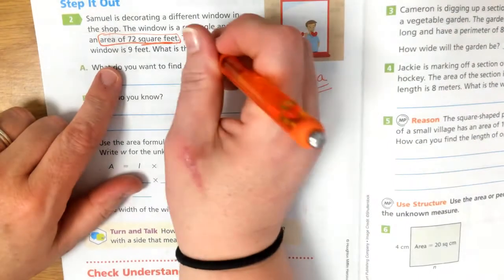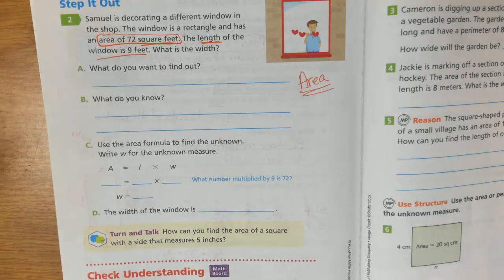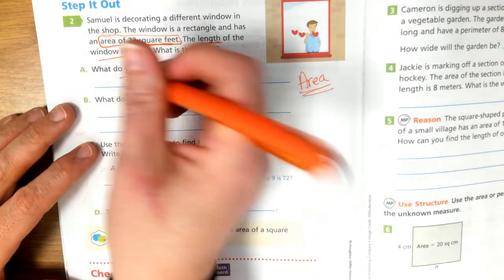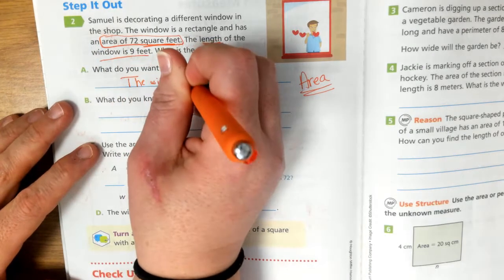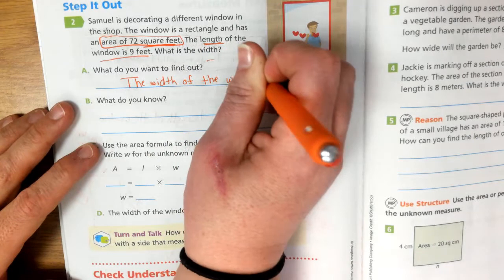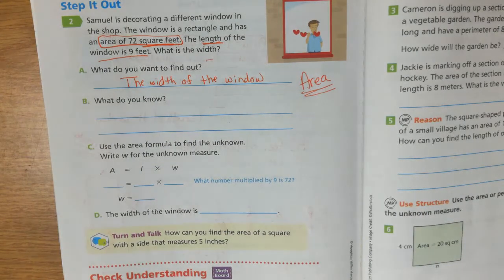And we know the length is 9 feet. So we need to find the width. So what do you want to find out? The width of the window is what we want to find out. What is the information we know?